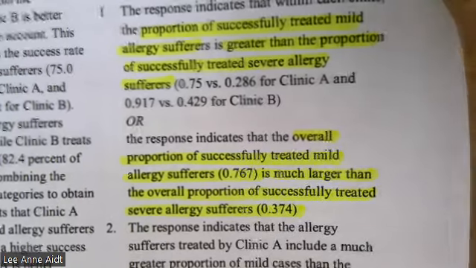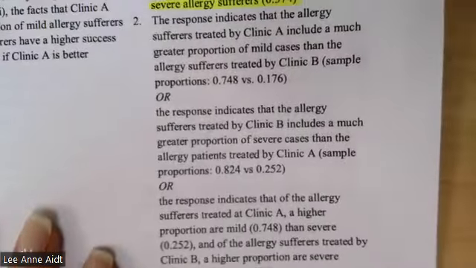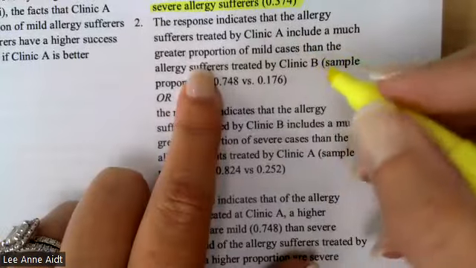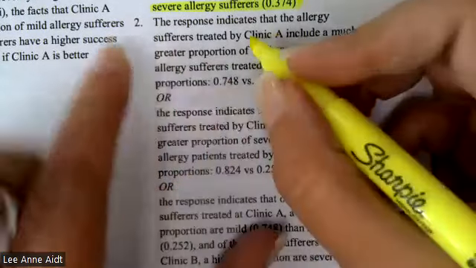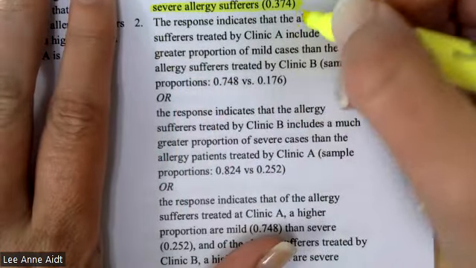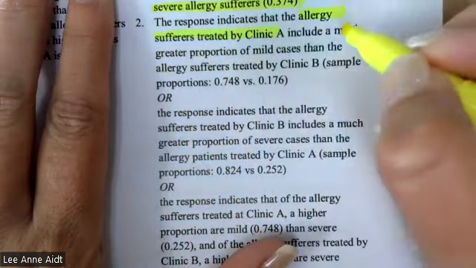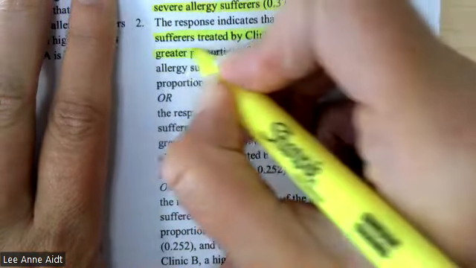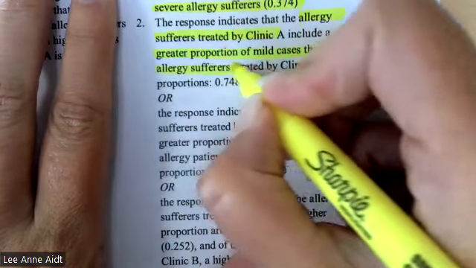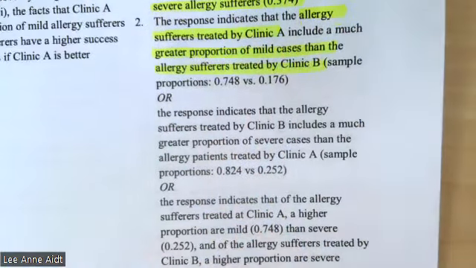And then for component 2, there's actually 3 options. The allergy sufferers, I don't even know if I got this right. The allergy sufferers treated by Clinic A is a much greater proportion of mild cases than the allergy. Oh, no, I did.